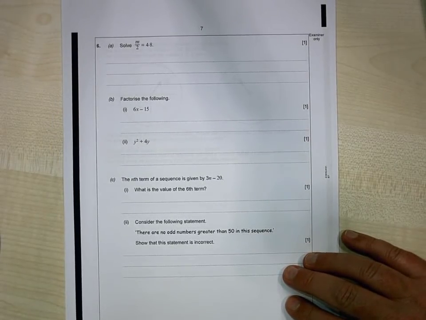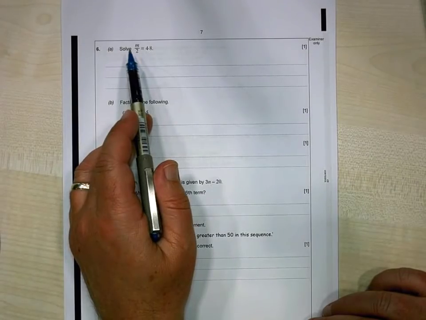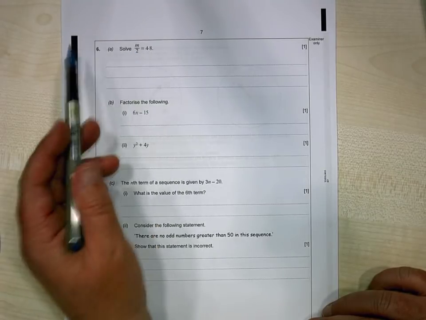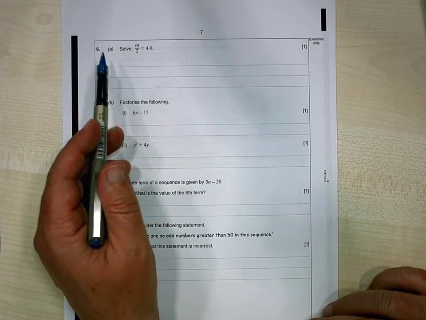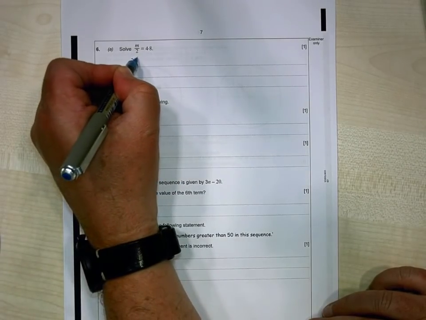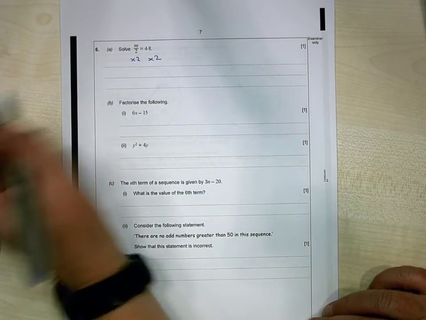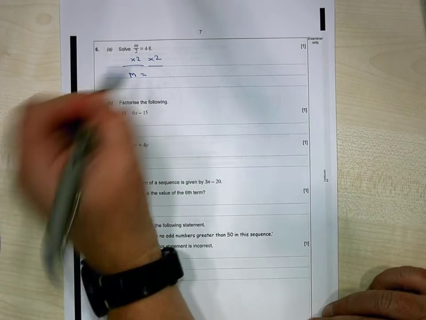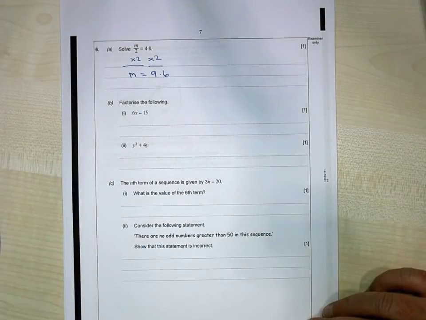Question 6. Solve an equation. So when you solve an equation, whatever you do to one side, you have to do the same to the other to maintain the balance, and what you're trying to do is to get the unknown on its own. So in order to get that unknown on its own, I have to undo a divide by 2, which means I have to multiply by 2. And if I multiply the left-hand side by 2, I have to multiply the right-hand side by 2 as well. That leaves me M on the left hand side and 9.6 on the right hand side.